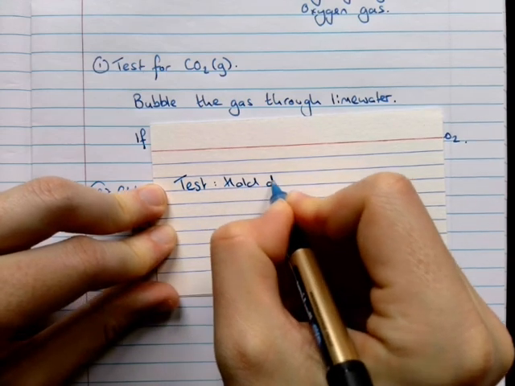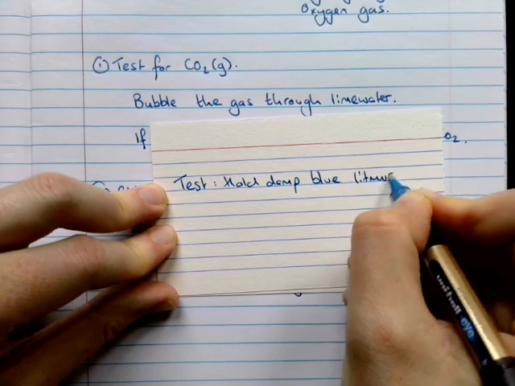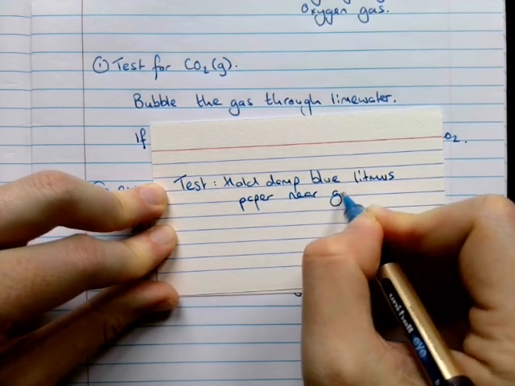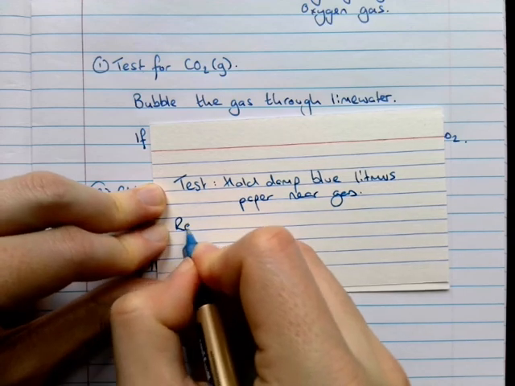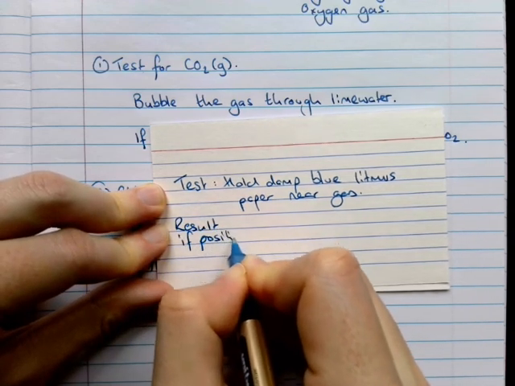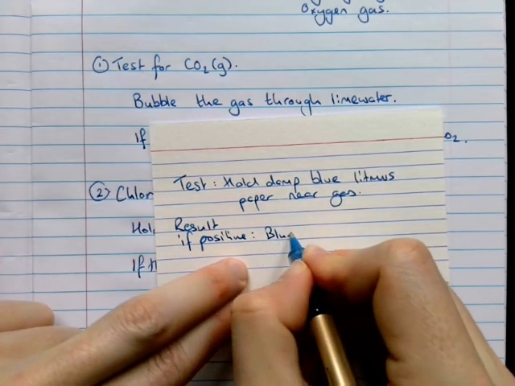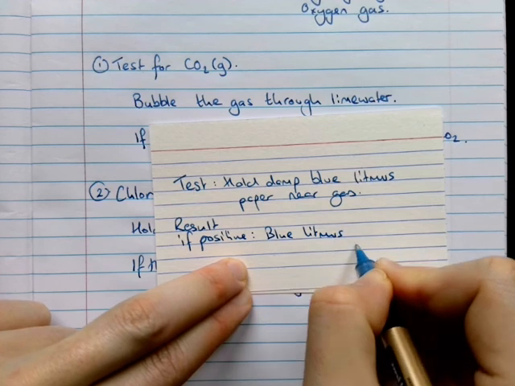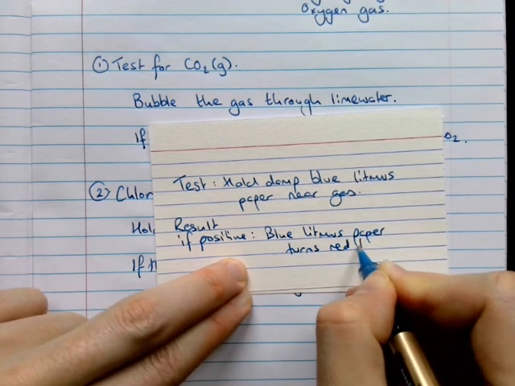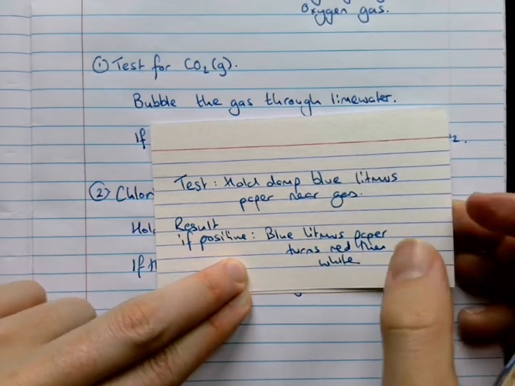Hold damp blue litmus paper near the gas, and the result, if positive, is blue litmus paper turns red, then white. Okay, and you can use that to test yourself.